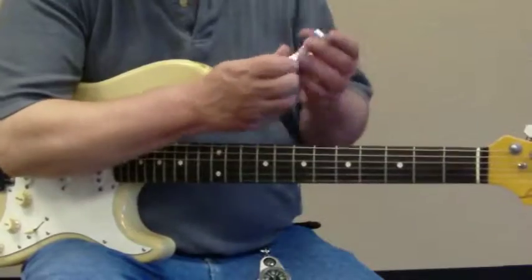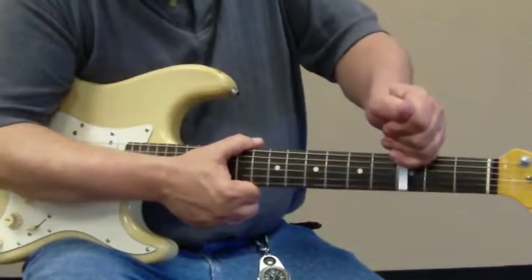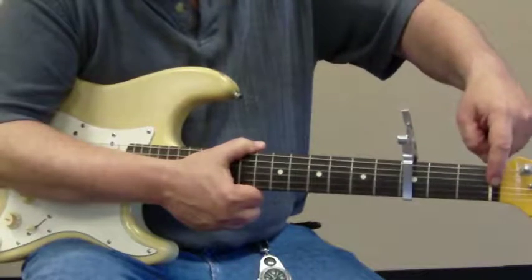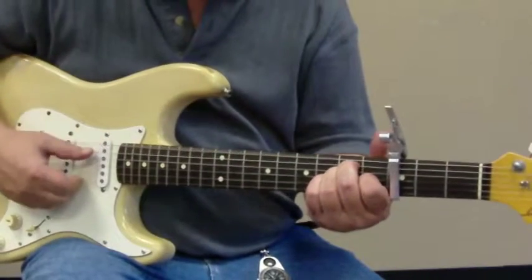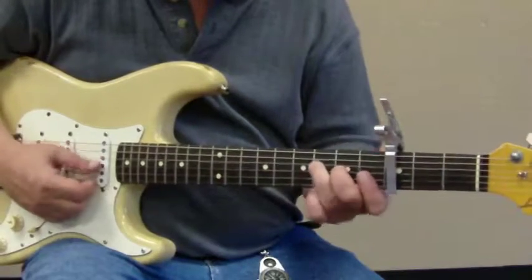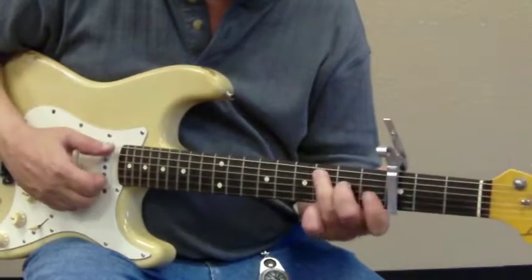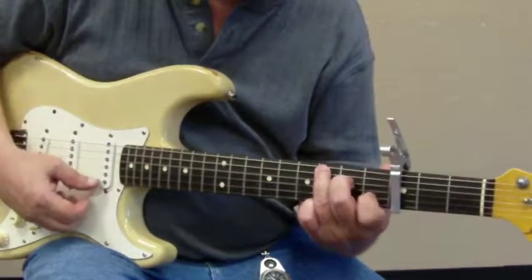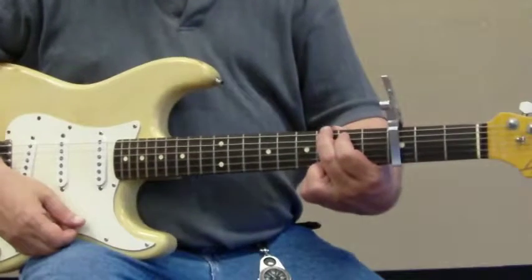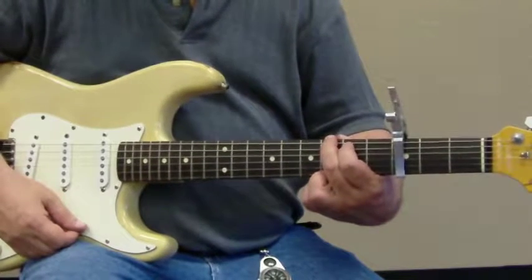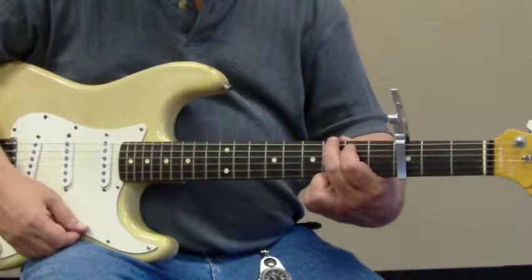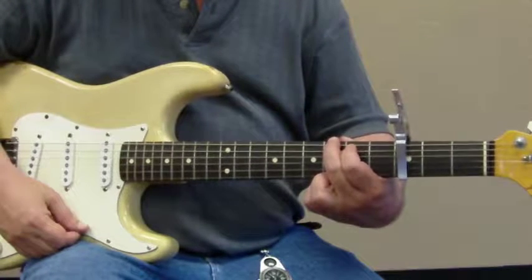Now by putting the capo anywhere on the neck I want, this becomes this. So I can play this, which allows me to play a chord form that I'm comfortable with, but not playing it in the name of the chord form as a note.